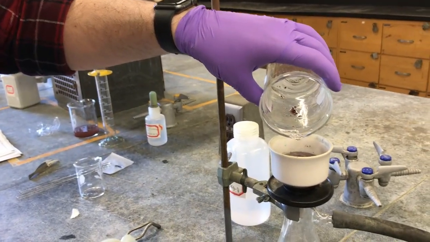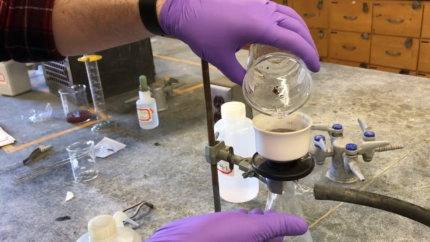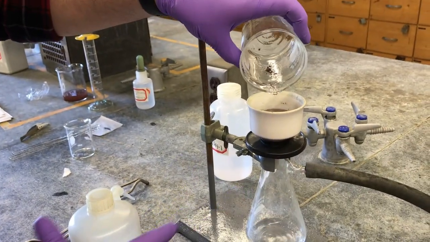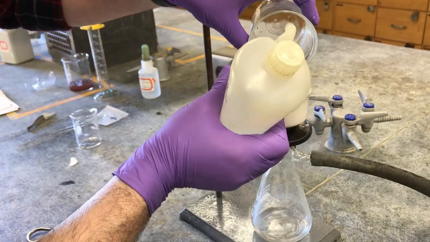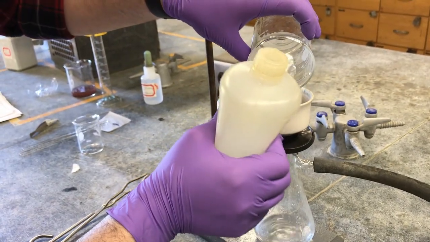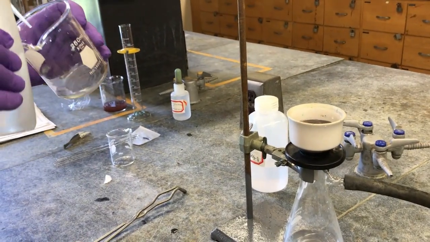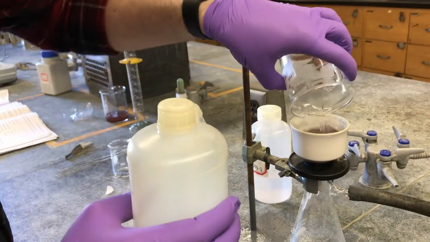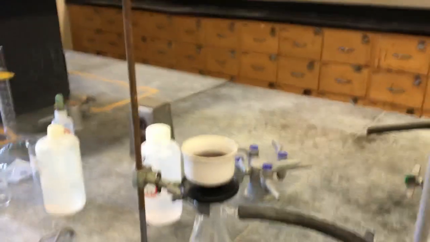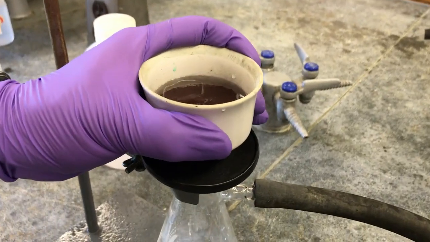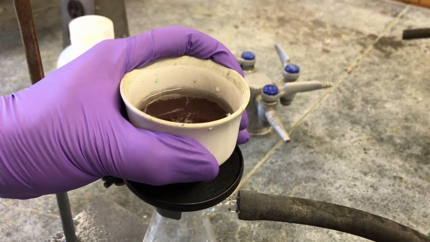The one thing is you don't want to add too much liquid, so that the level of liquid in this waste beaker goes all the way up and gets sucked up into the hose. You don't want that. Also, the more water you use, the longer it'll take to get dry. Yes, that is true too. Okay. All right, we're going to let this filter.